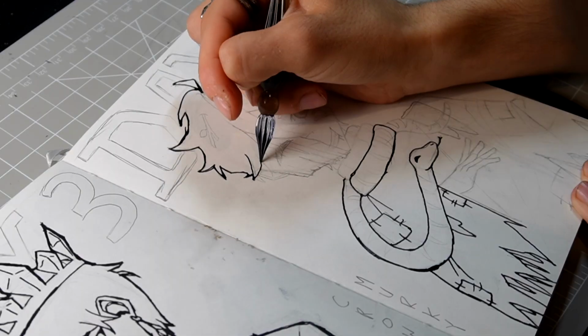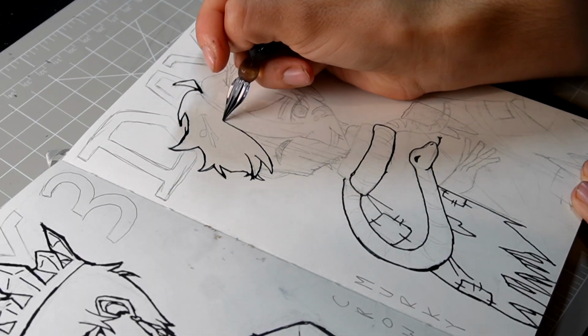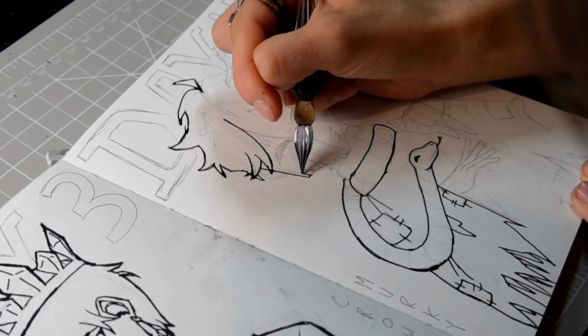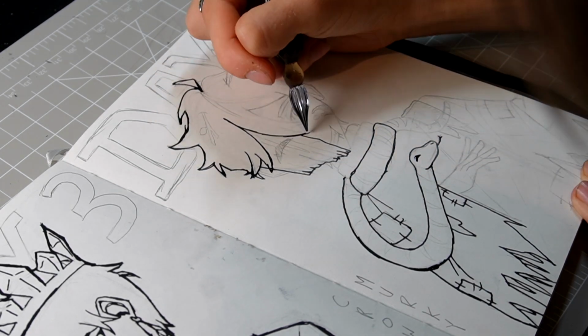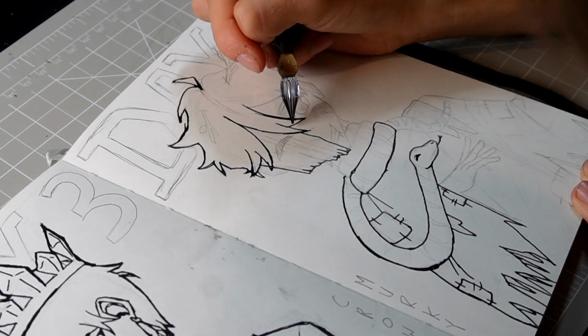So for this character, I was like, okay, we want swamp. I want him to be kind of messy and ragged and run down, since it's a swamp. It's murky, you know, that's kind of the vibes I was feeling.